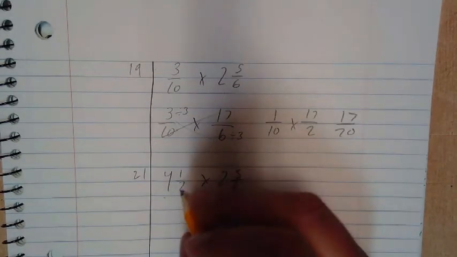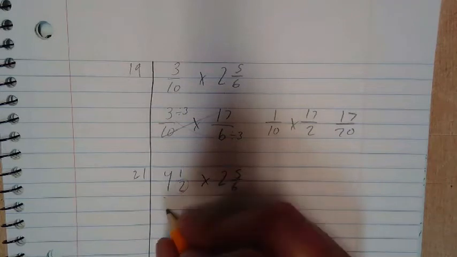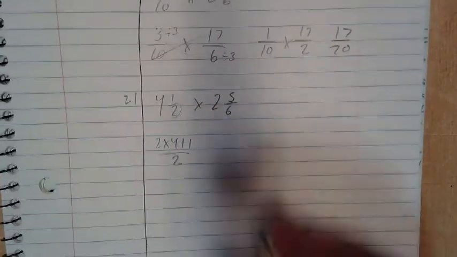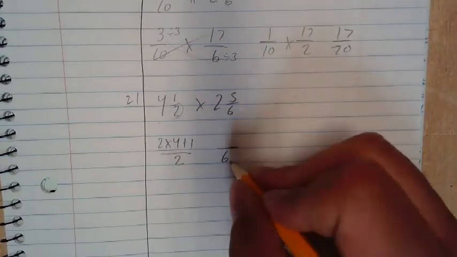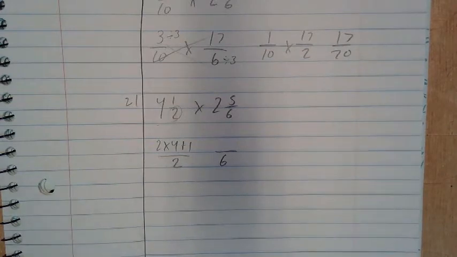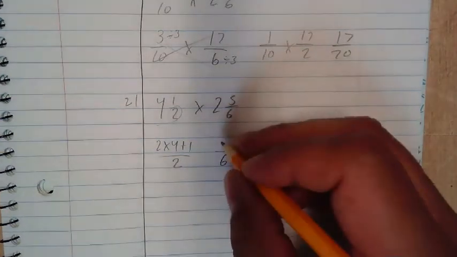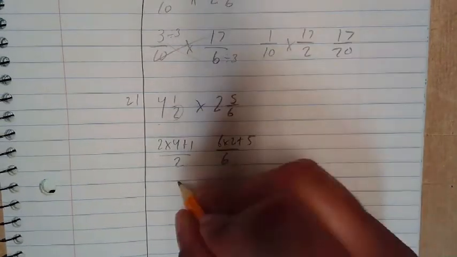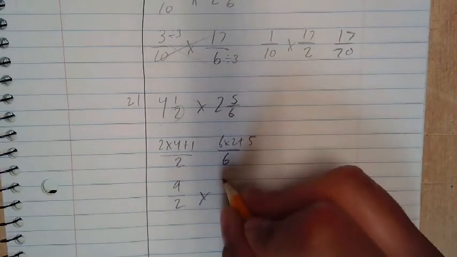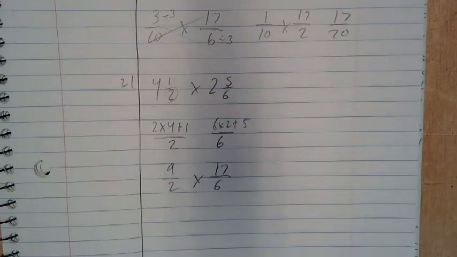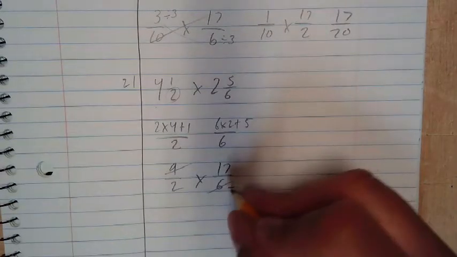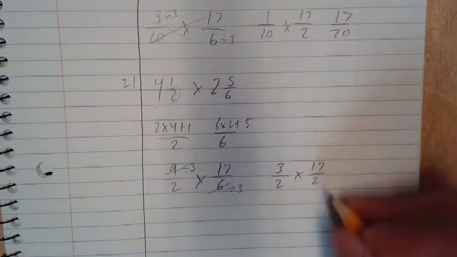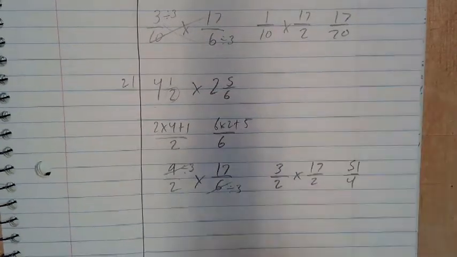Okay, change the mixed numbers to improper fractions. 2 times 4, I'm going to show you what I'm doing, plus 1, still making sets of 2. Again, the denominator will not change unless you simplify or multiply it or change it in some way. You'll see what I'm saying. 6 times 2 plus 5. So far, so good. Can we simplify before we multiply? Yes. That's 51 over 4.